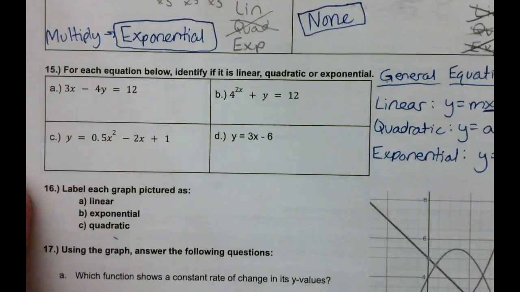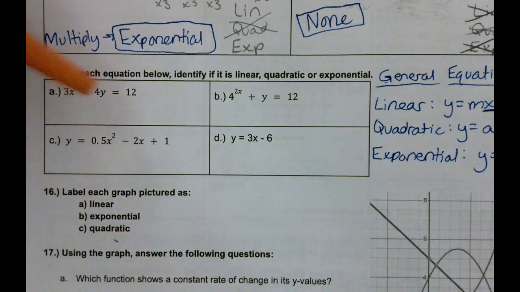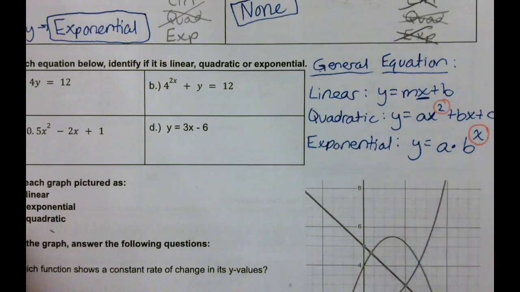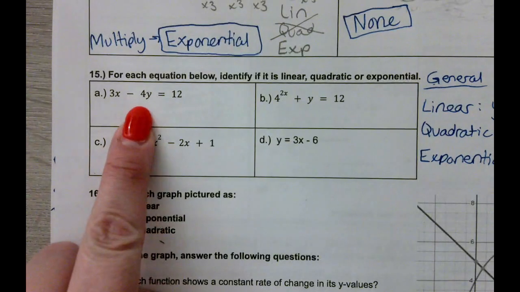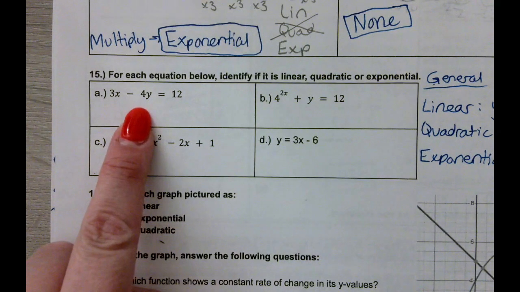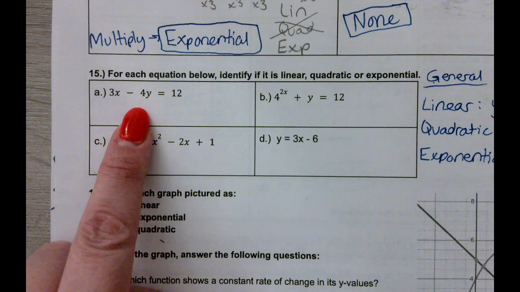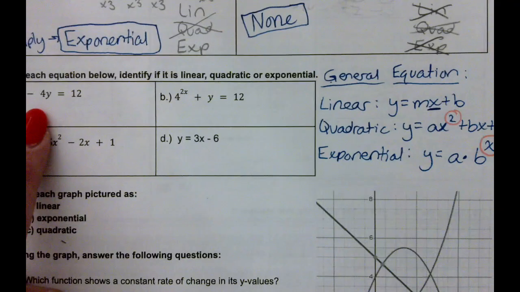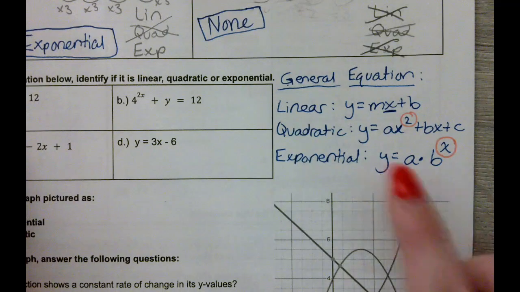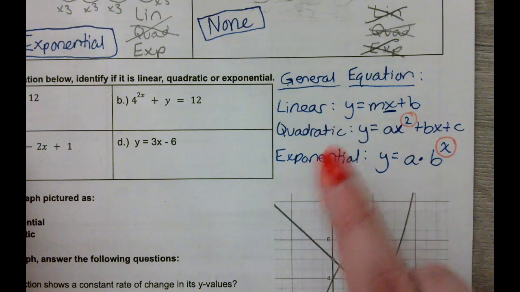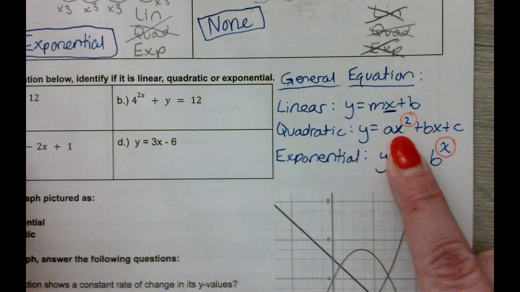So, A, 3x minus 4y equals 12. It doesn't look exactly like one of these forms because y is not by itself. But, you should still recognize it with as much experience as you have with this. But if you don't, let's rule out the other options. Linear, maybe. Quadratic, it has to have x squared.